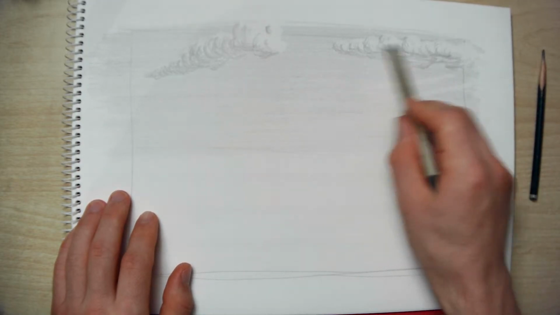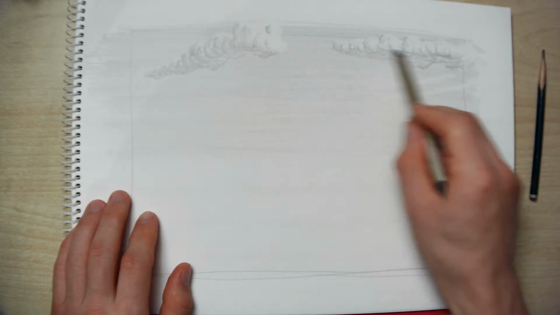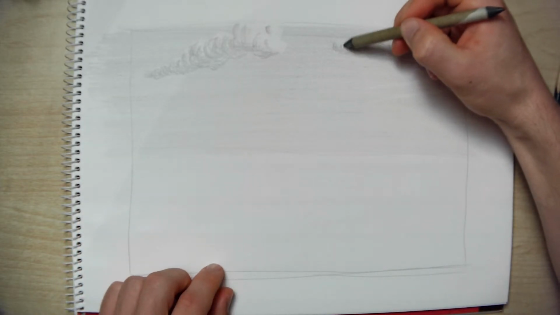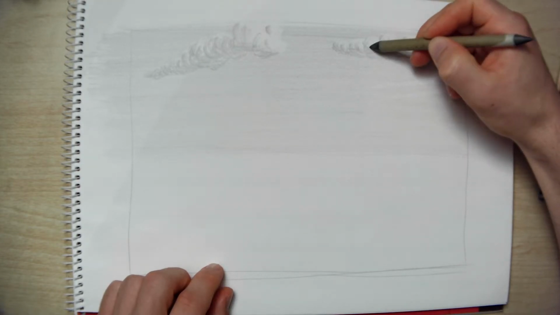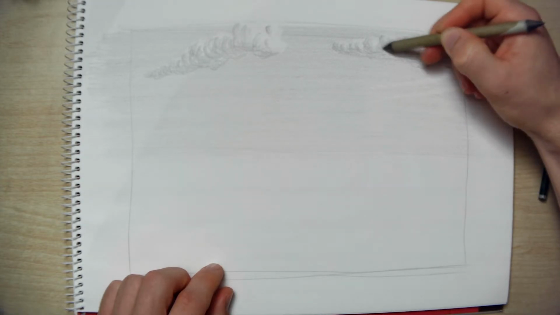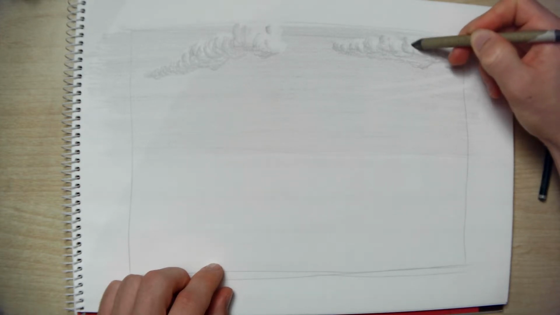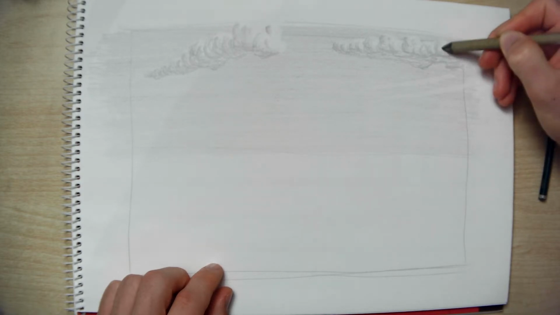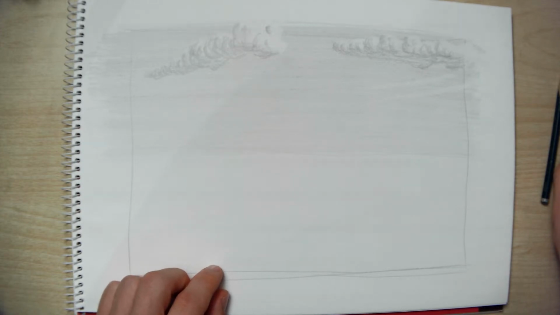I won't give those two linear clouds down there shadows. They're very thin, so the sunlight shines right through them, and they don't have a darker side to them. Okay. Right there. Okay.